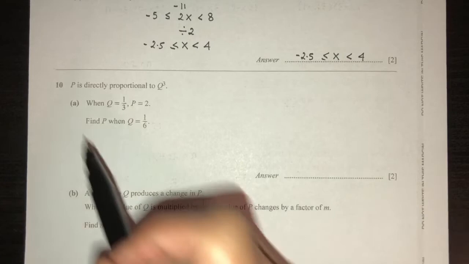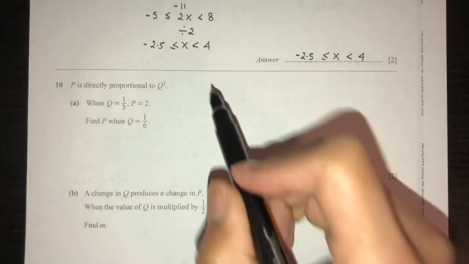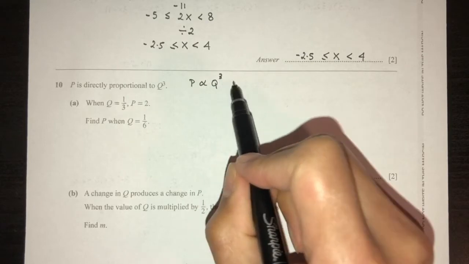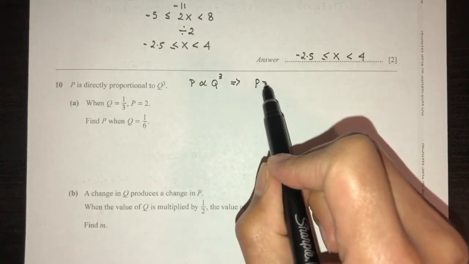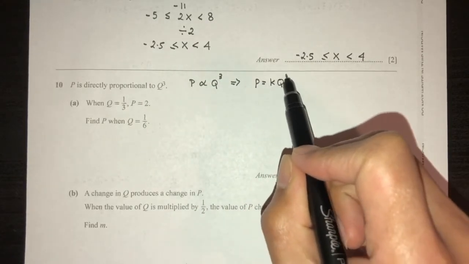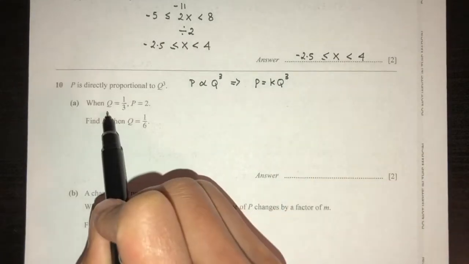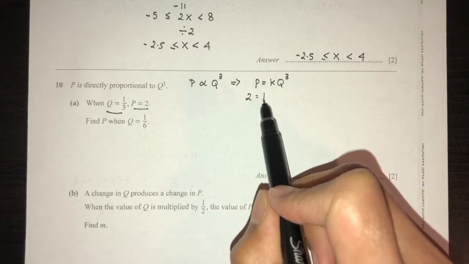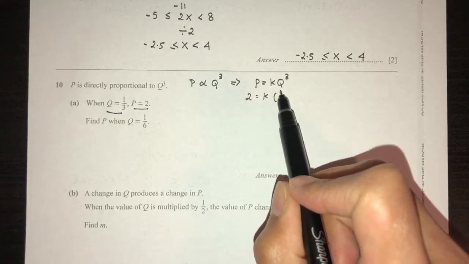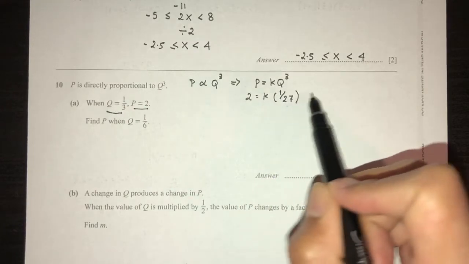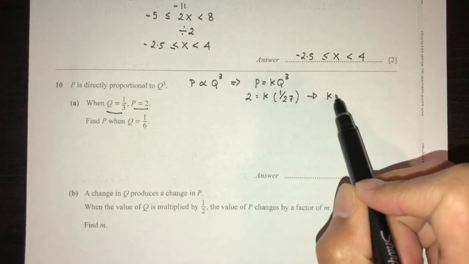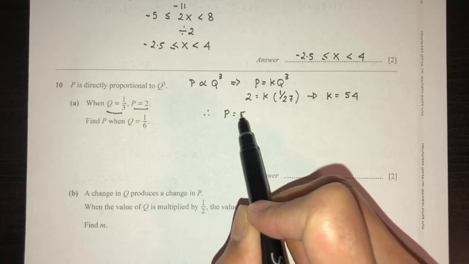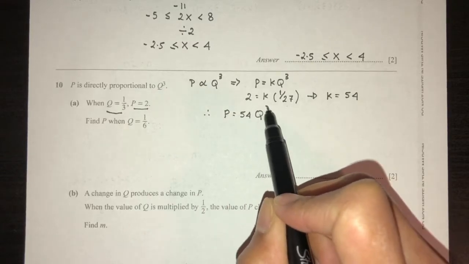So P is directly proportional to Q cube, which means P is equal to K times Q cube. Okay, so when this is the value, we have this one. So 2 will be K, 1 over 3 will be 1 over 27. From this, you can see K has to be 54. So you have P equal to 54 Q cube.